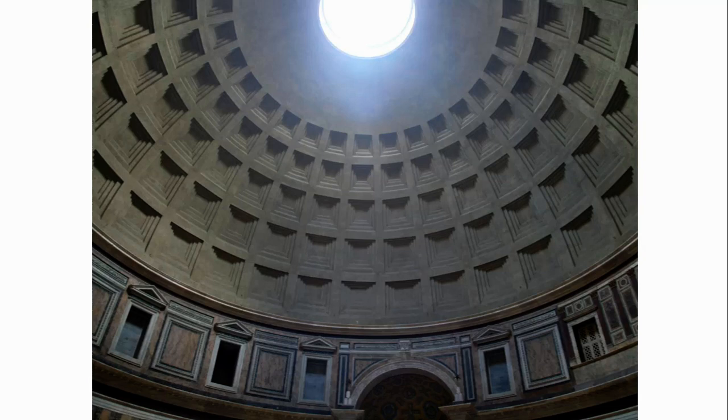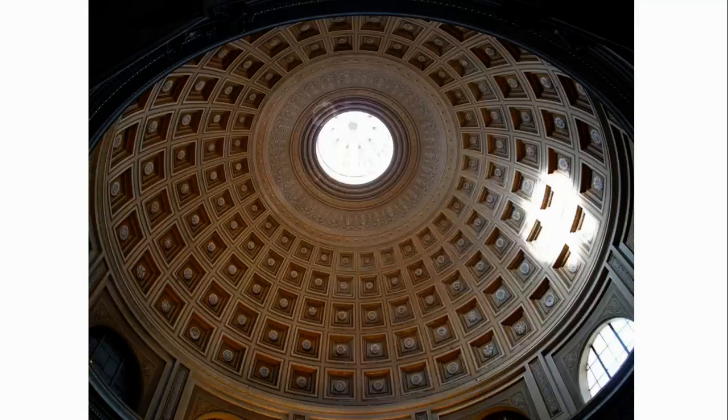The Parthenon in Rome, Pantheon in Rome, I should say. Parthenon in Athens, Pantheon in Rome. More buildings in Rome using the same principle, rotating. And yes, that's probably enough for today.